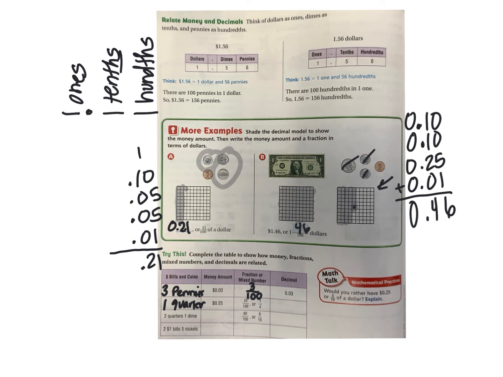And what is that as a decimal? Same as it is in money. It is $0.25, 25 hundredths of a dollar, which is 1/4 of a dollar. Hopefully you're starting to see the relationship between the fractional amount and the decimal amount and how it refers to our money. What if we have 2 quarters and 1 dime?